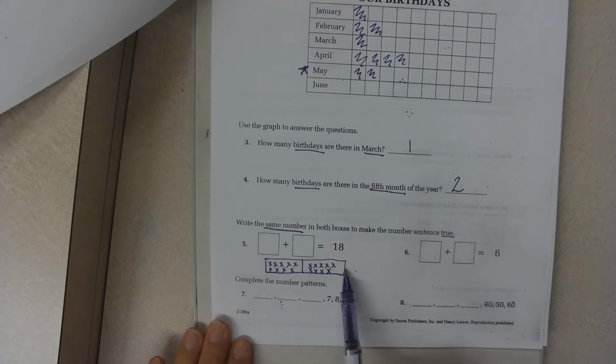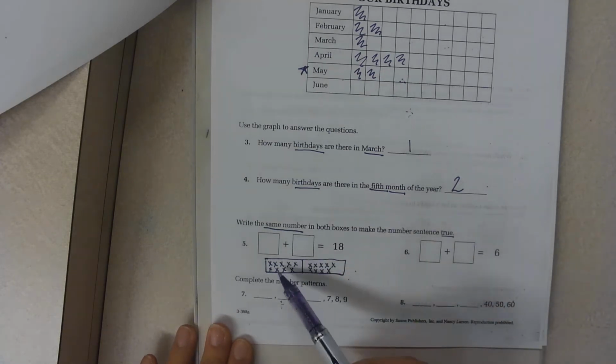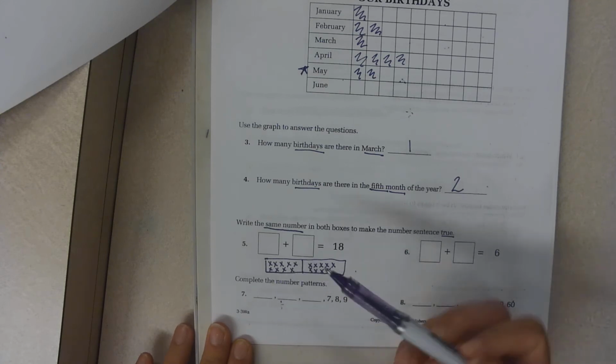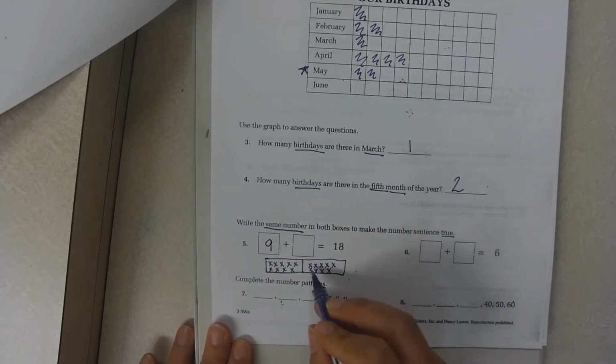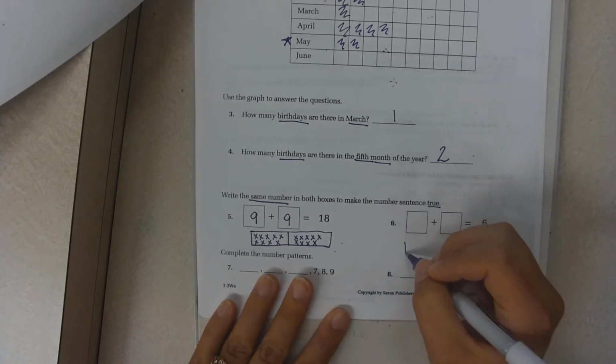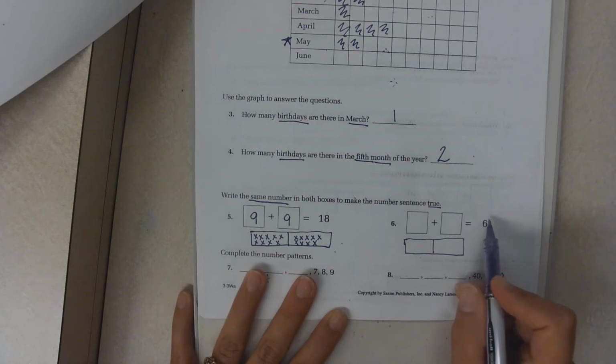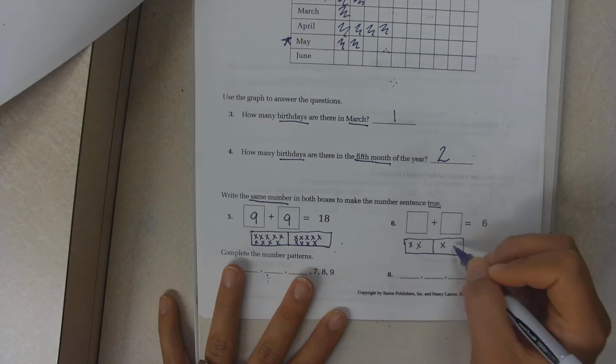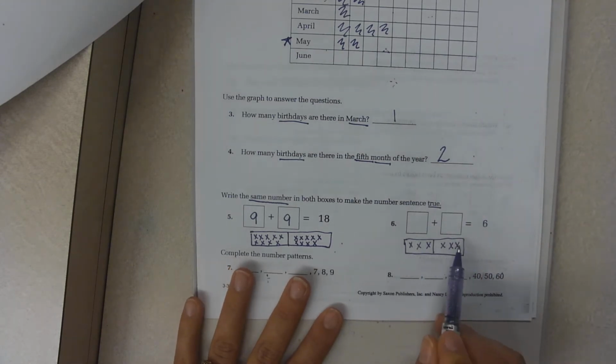How many is in each of these boxes? Let me count. 1, 2, 3, 4, 5, 6, 7, 8, 9. So 9 plus 9 is 18. I'm going to do the same thing over here. I'm adding 2 numbers. So I'm going to separate it into 2 to get the answer 6. 1, 2, 3, 4, 5, 6. How many do I have in each box? I have 1, 2, 3.